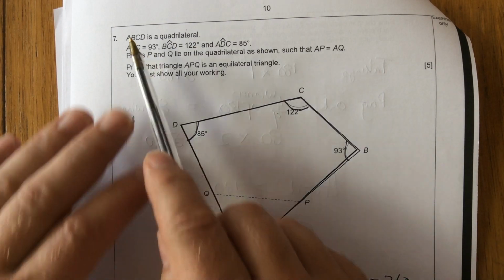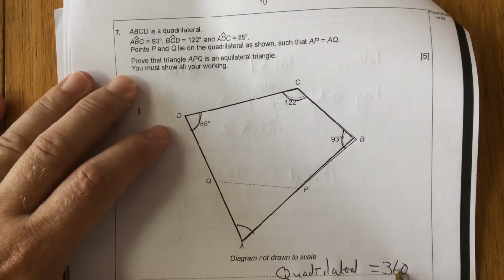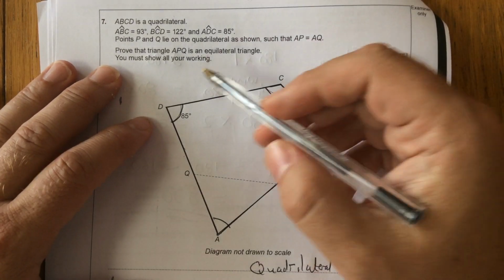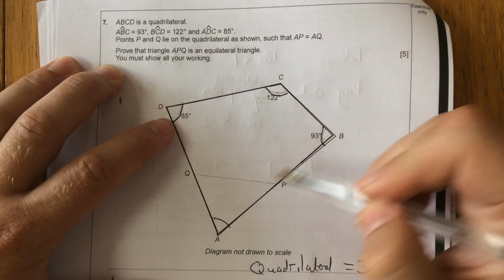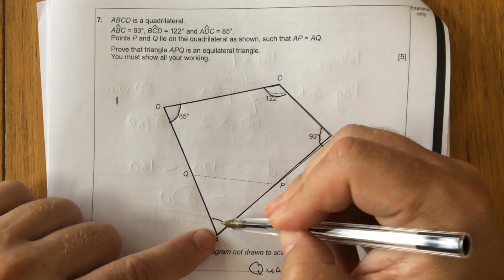Question 7. ABCD is a quadrilateral. So what that means, a quadrilateral adds up to 360 degrees. So the four angles around the outside of this four-sided shape add up to 360. So that's how I could find A.